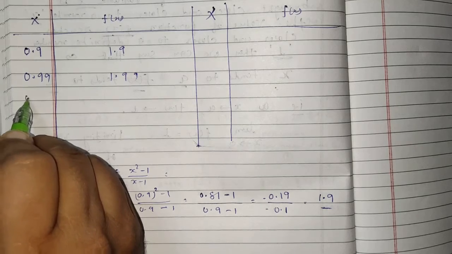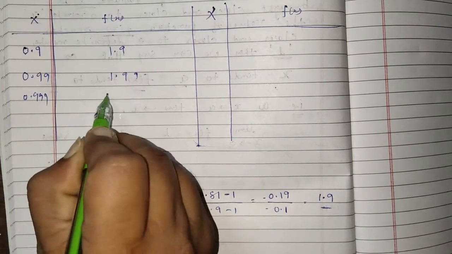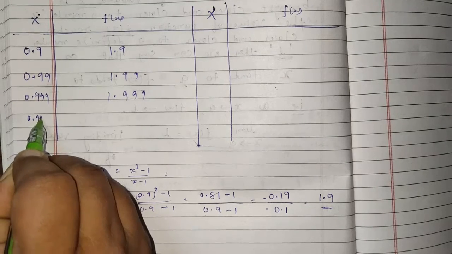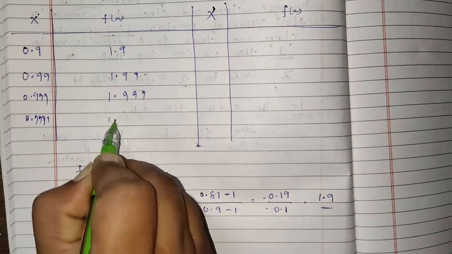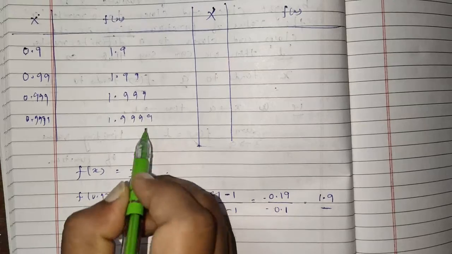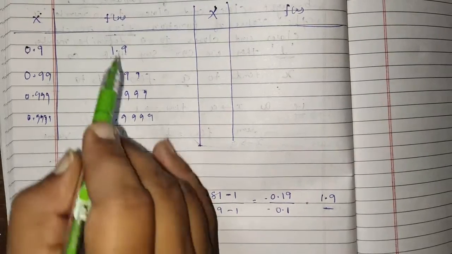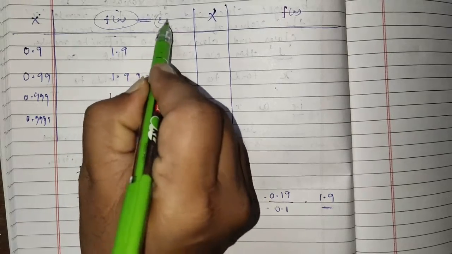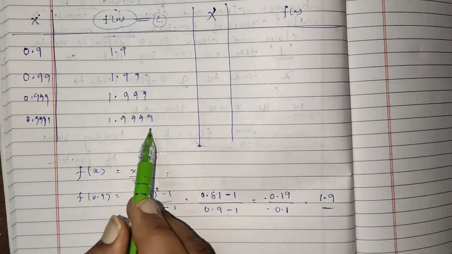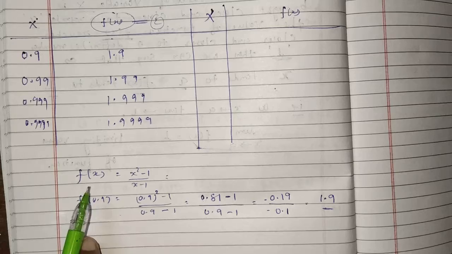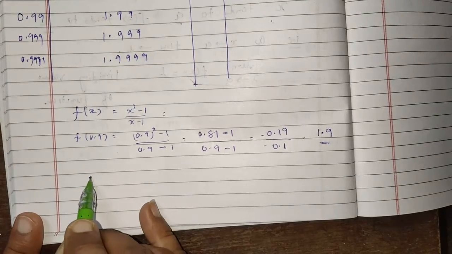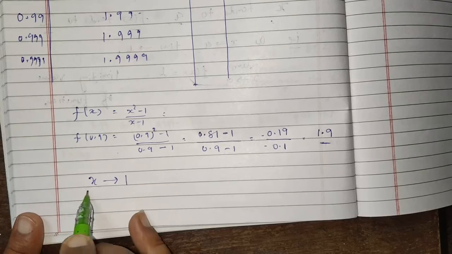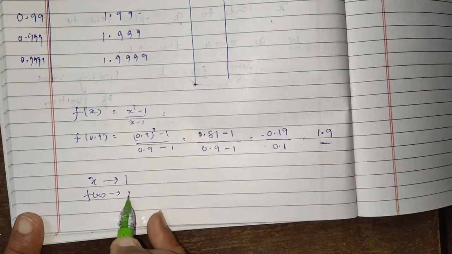For 0.999 the answer is 1.999. For 0.9999 then the answer is 1.9999. So we can say f(x) approaches approximately 2. It's very near to 1.9999, that means 2. So we can say that x tends to 1, then f(x) tends to 2.